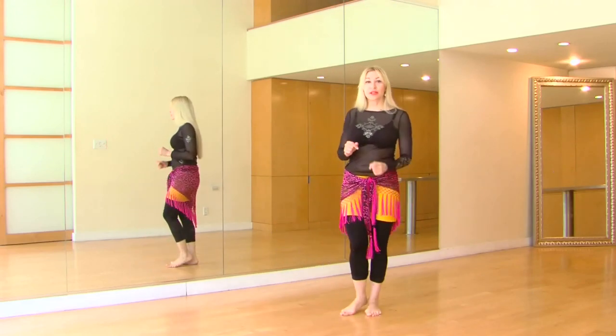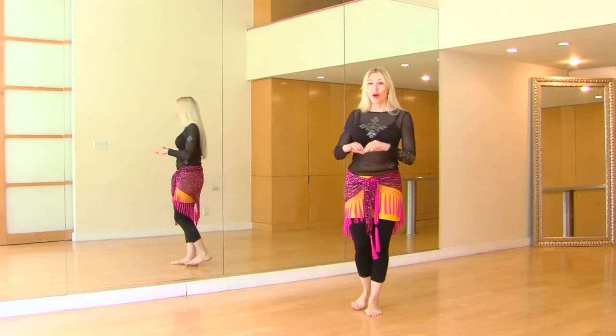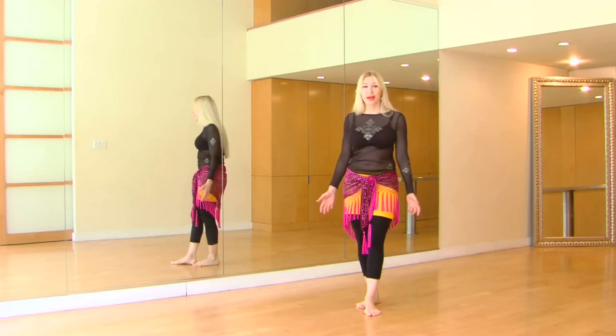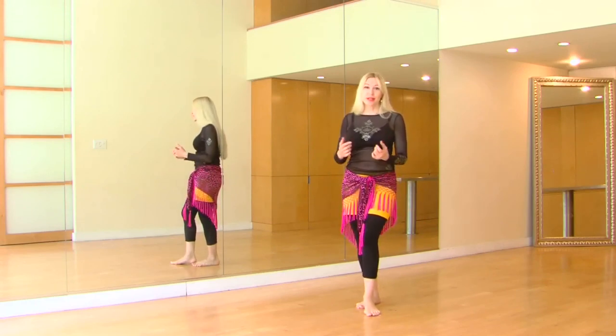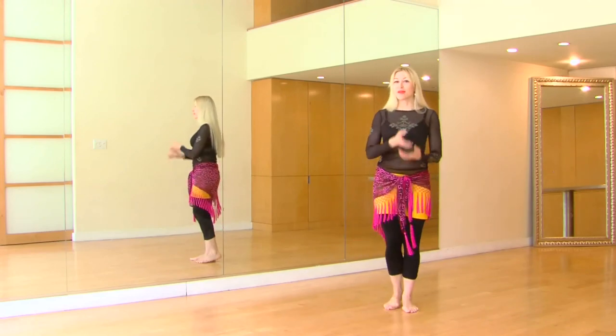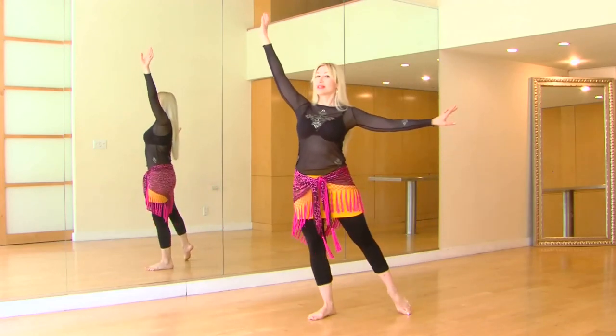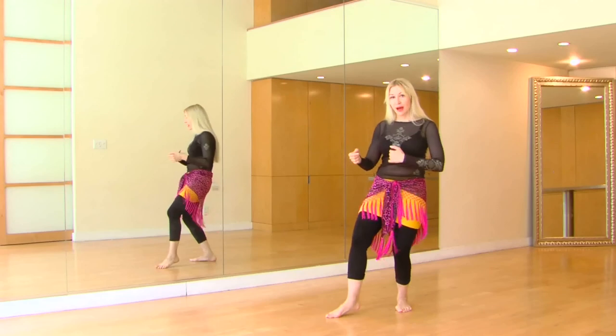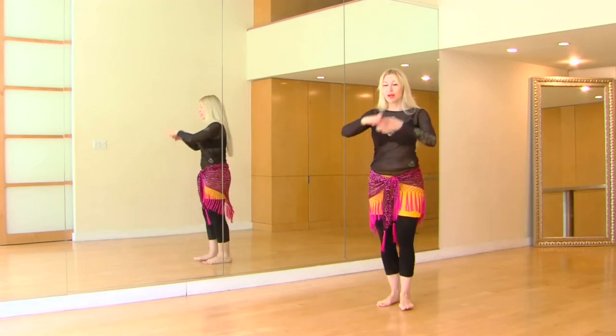Spinal articulation is the basis of all full body expressivity. So let us now, for instance, step in this classic belly dance final pose. Step. Now add a reversed undulation as you assume your pose. Here we go.